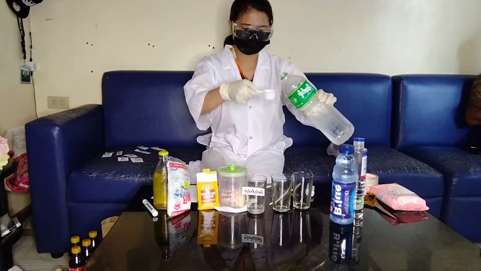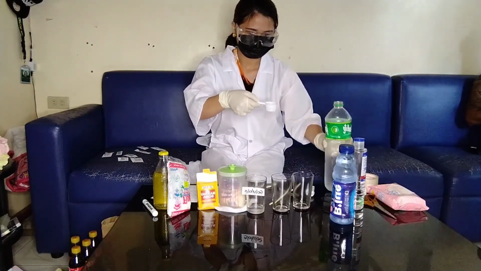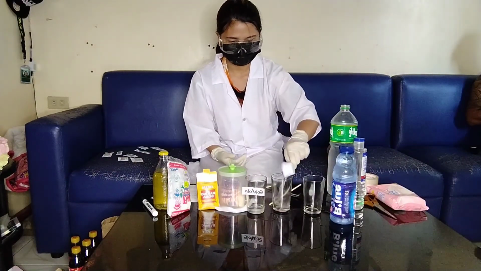Pour another 10 ml of water for another substance, which is the baking soda.